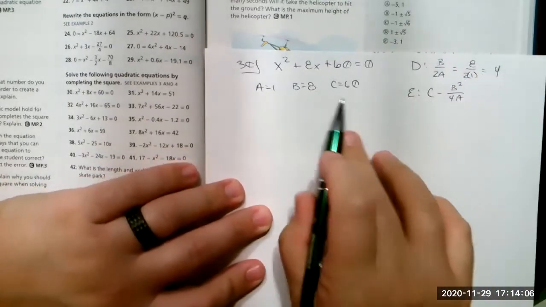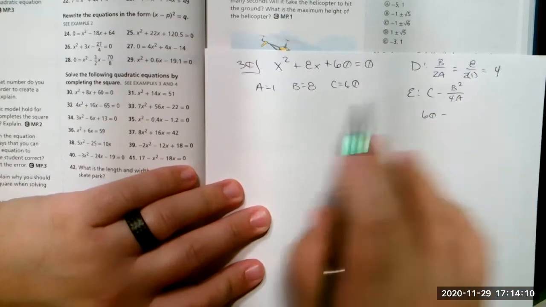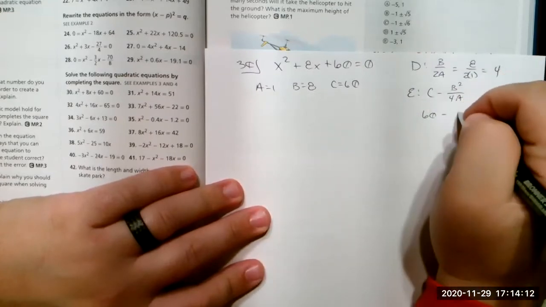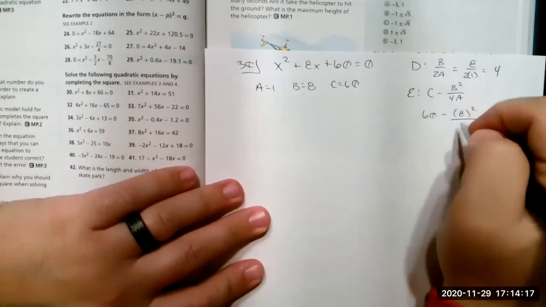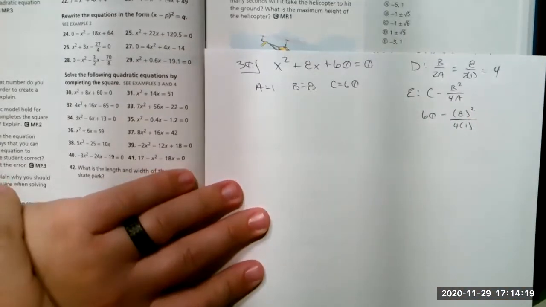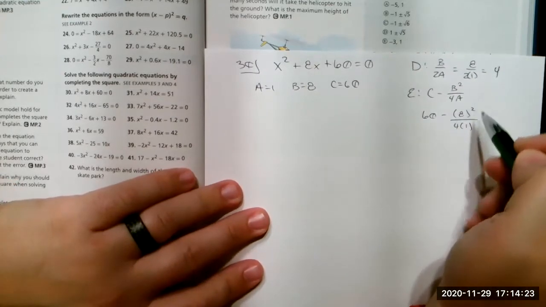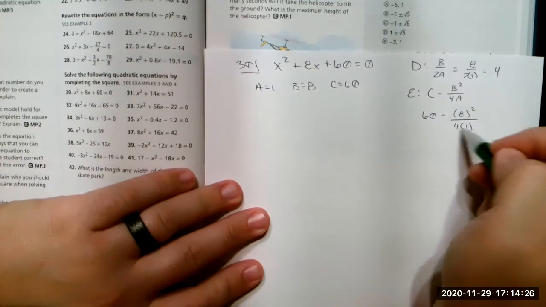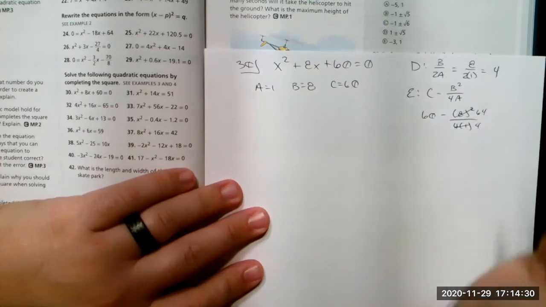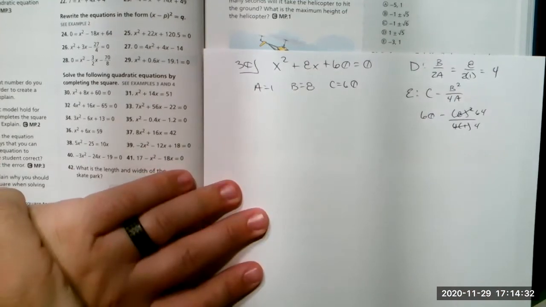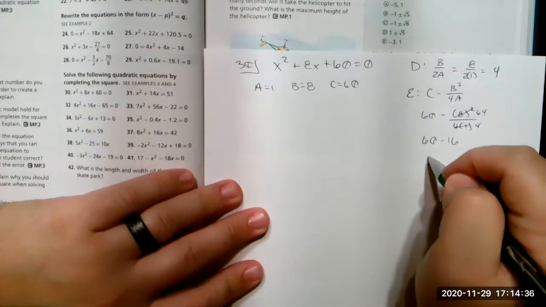So instead of C, it's going to be 60 minus B squared, so 8 squared, over 4 times A, which is 1. And now you just plug it into a calculator, do the math, whatever you want to do. 8 squared is 64. 4 times 1 is 4. So technically this is 64 divided by 4, which I think is going to be 16. So 60 minus 16, that's going to be 44.